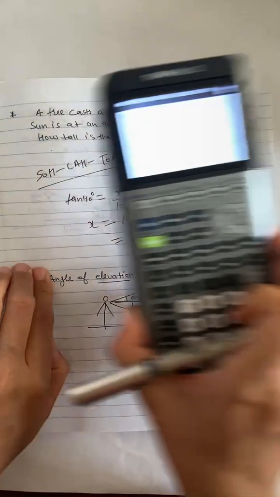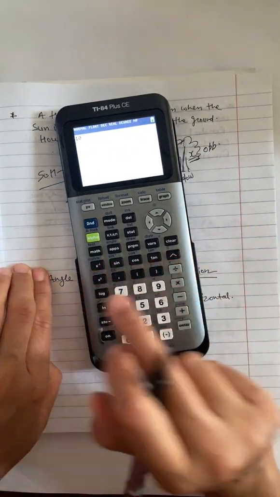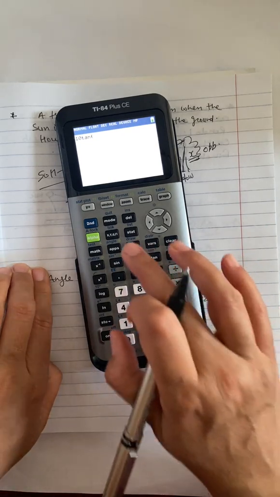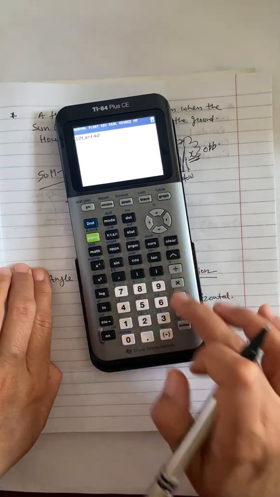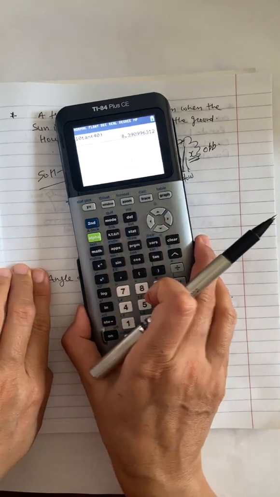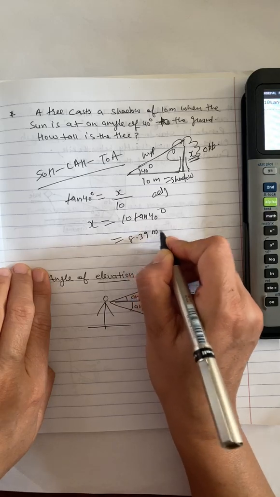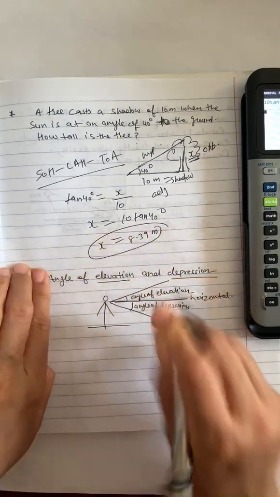So x is equal to 10 tan 40 degrees. Now we are going to input this. Let's use the calculator for tan, because tan 40 is not one of the angle values which I mentioned you need to know. So tan, rounded to three significant figures, it's 8.39. So 8.39 meters is your answer.